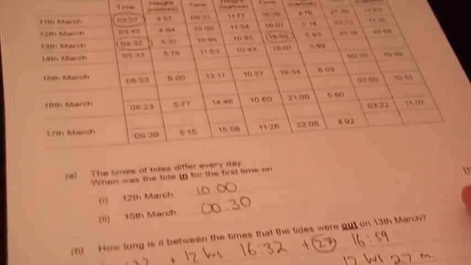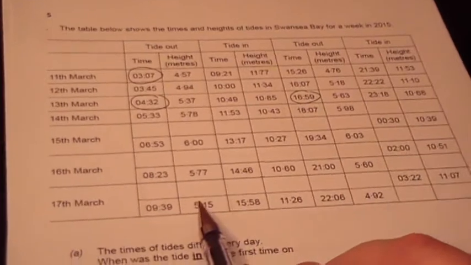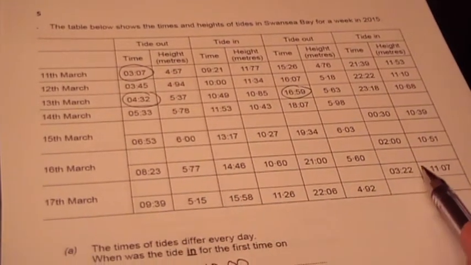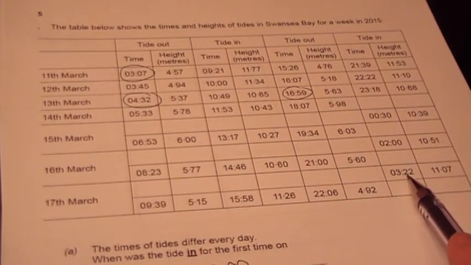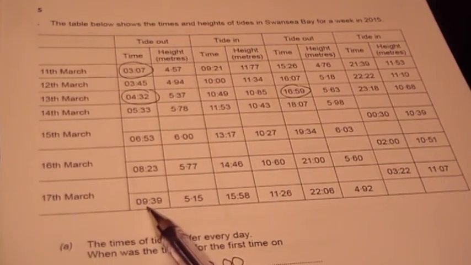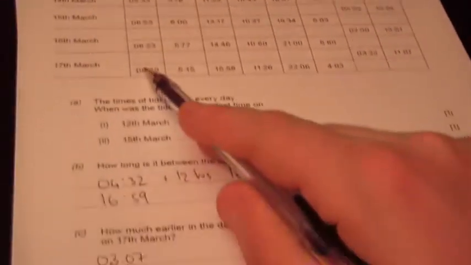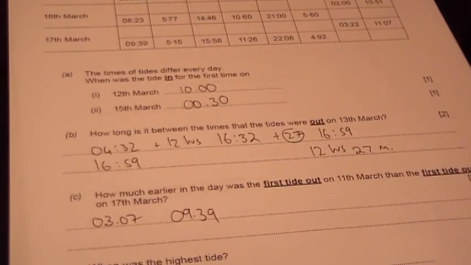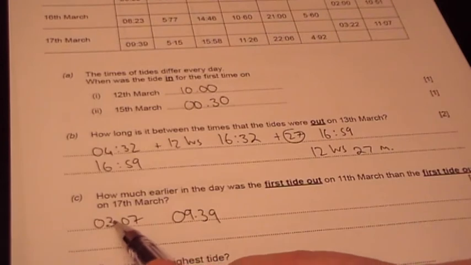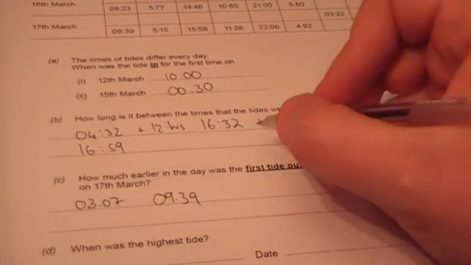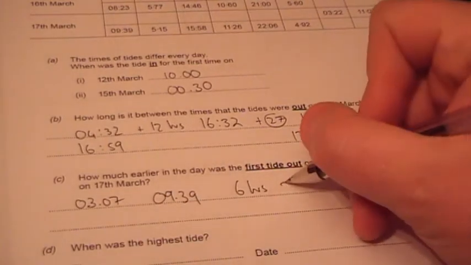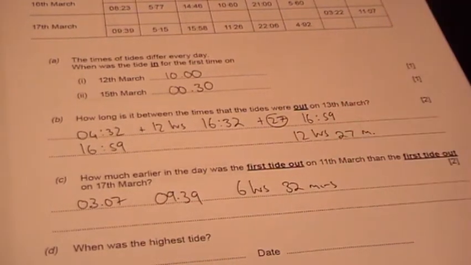So I'm just going to write that here, 03:07. And on the 17th of March, again we've got this gap here, but it shows that the tide was in at 03:22 and the tide went out again at 09:39. So 09:39 is the first time that the tide was out on the 17th of March. The difference between these two, 3 to 9 gives 6 hours, and 7 to 39 gives 32 minutes.